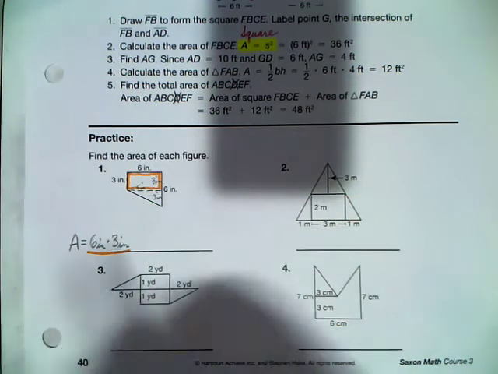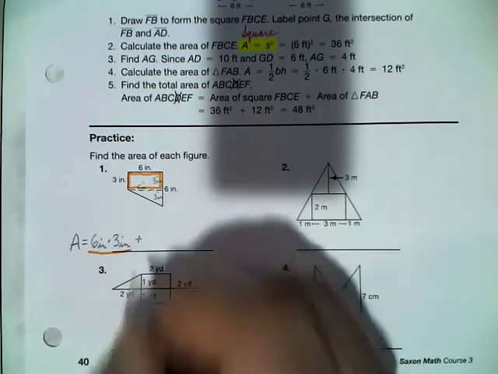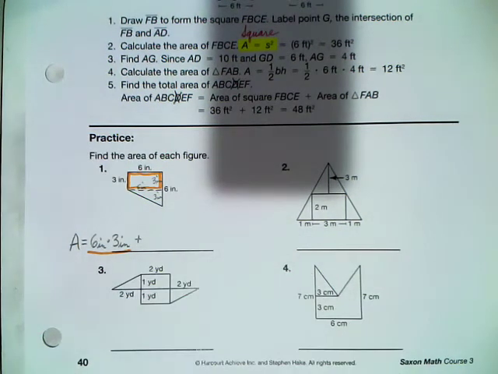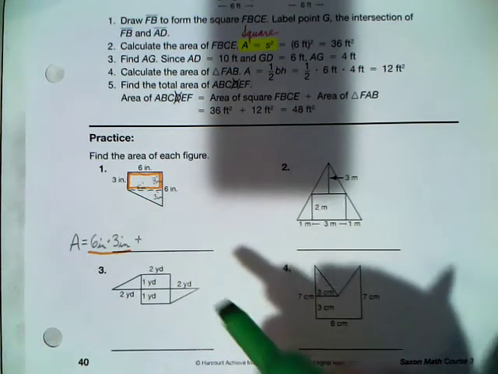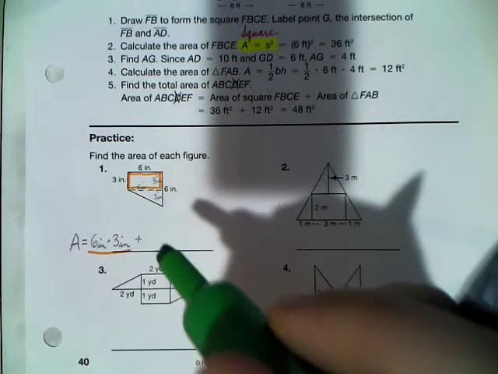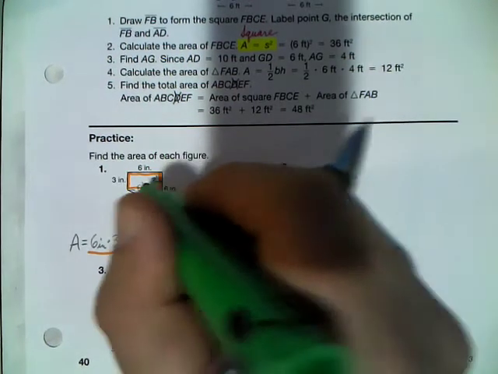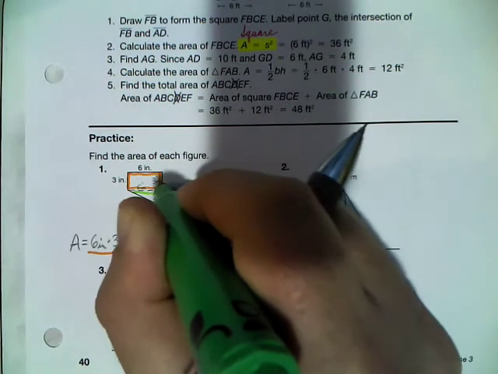But now we need to add on the area of the triangle. So grab a new color, it doesn't matter what you choose. I happen to grab my green. Something other than orange and yellow though. And so now I'm going to take a look at this triangle.